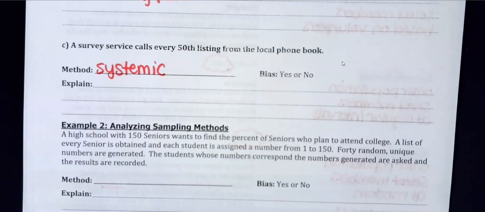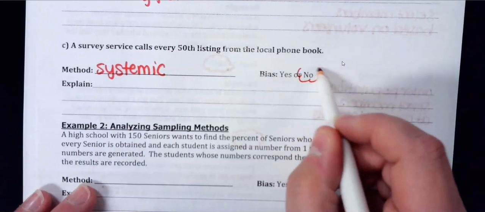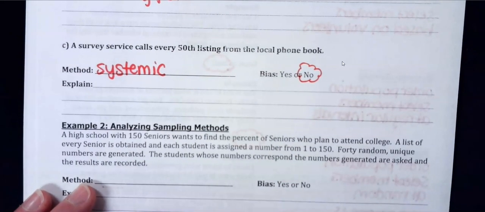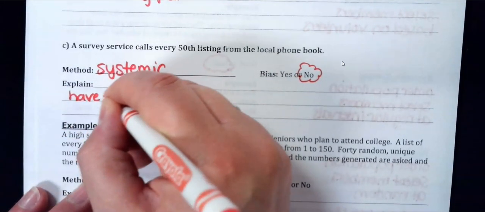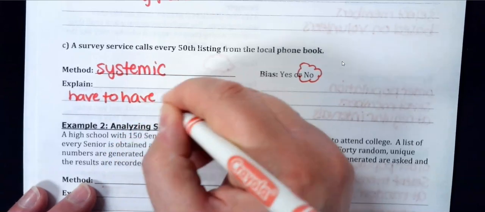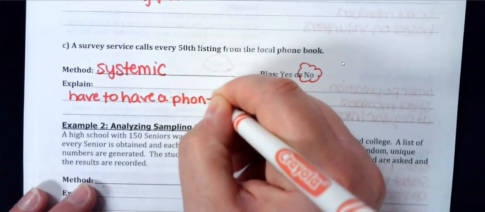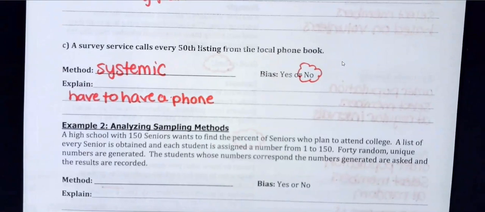Would you guys say this one's biased? I would say this would lean toward no. Maybe if you wanted to argue with me, you could say the person would have to have a phone. I'm pretty sure, in a real population of people, most people are going to have a phone. This time period, most people would have a phone. So to exclude the people that don't have a phone, I would say maybe that's not going to be a reason to not use this as a good sample method.